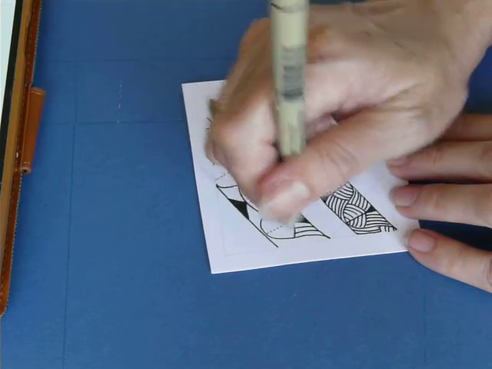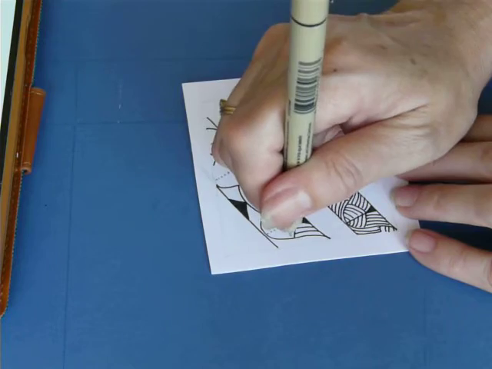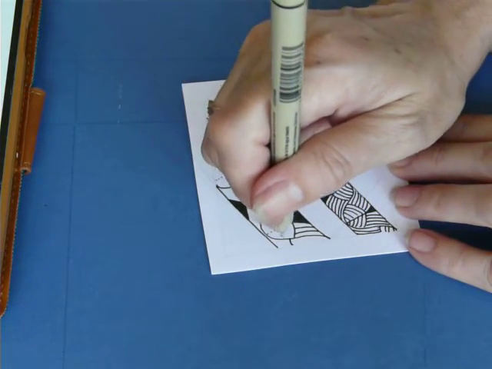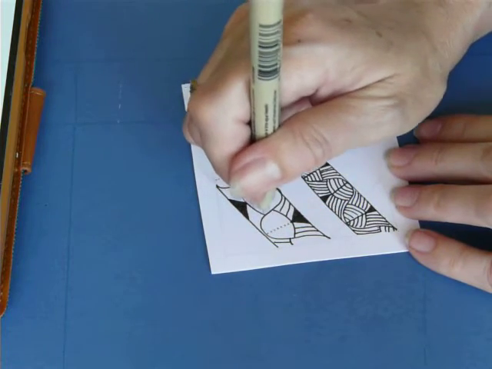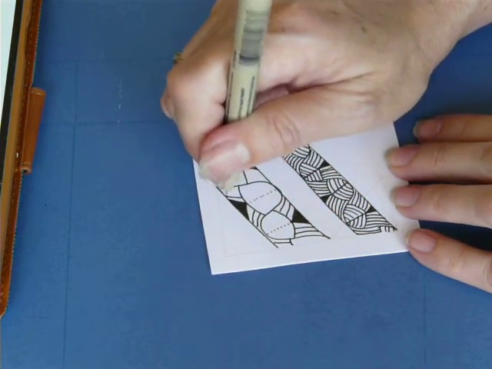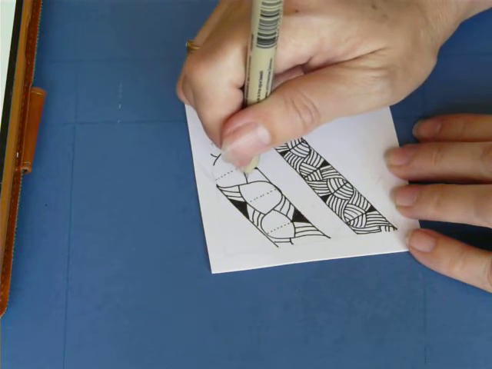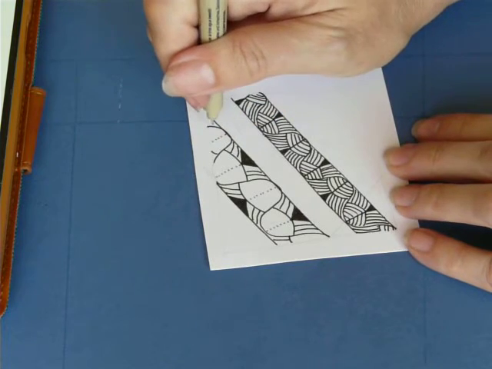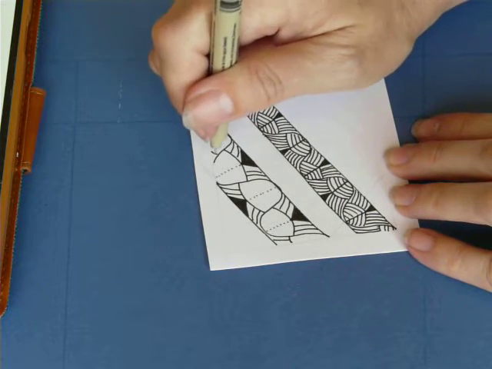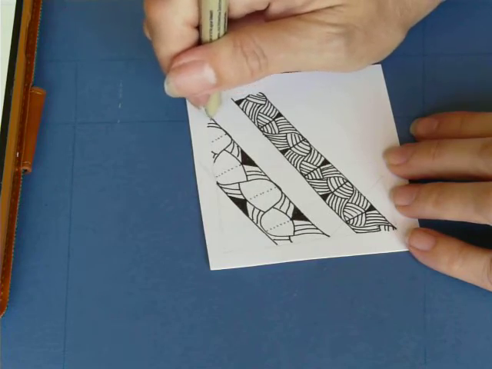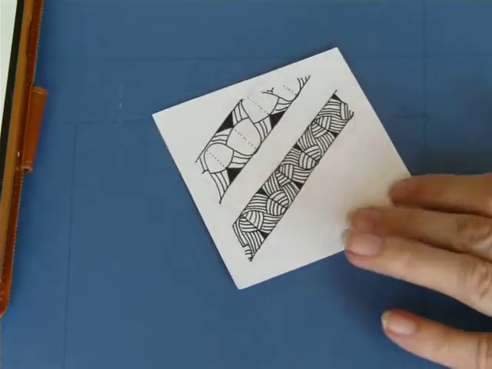And then this way, this would be probably about here. Something like that.